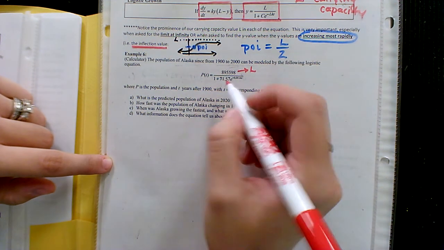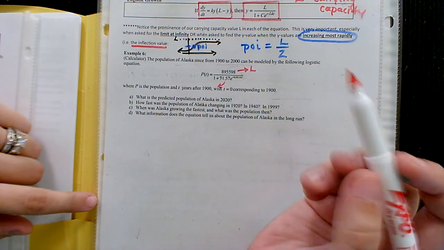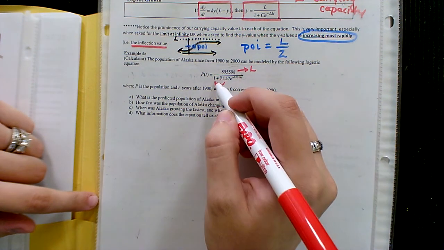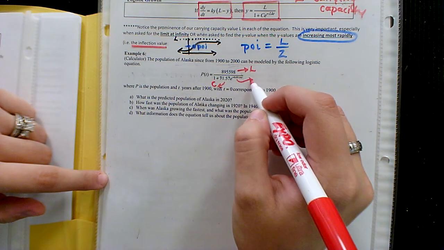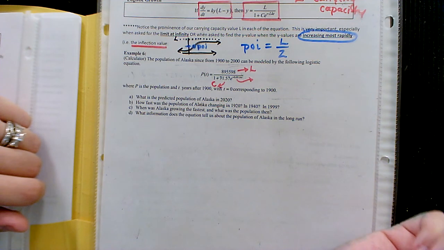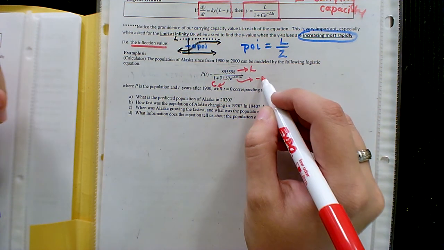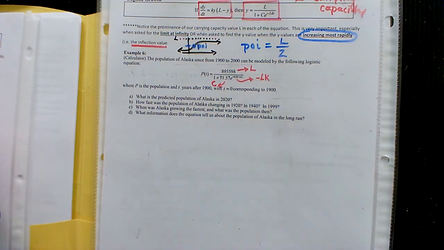What about the 71.58 value? That's your C. And that little itty bitty number, what does that represent? Negative LK. Yeah, right. So the number itself just represents LK. Good. If we can identify those different values, we can maybe use them in these questions if needed.